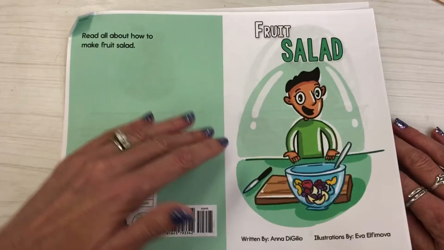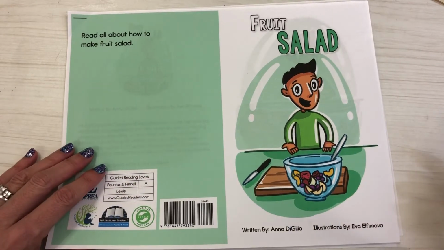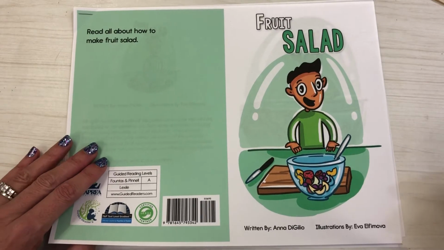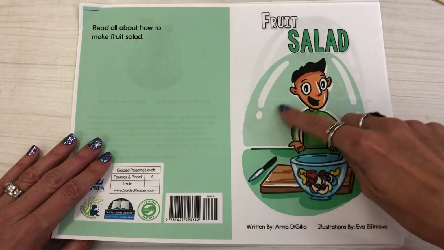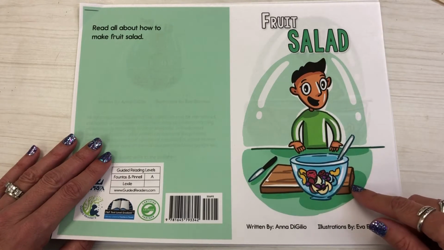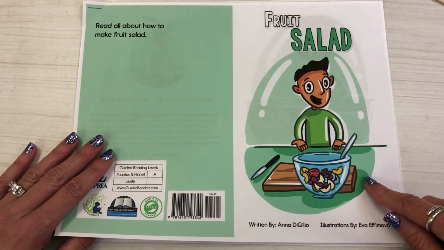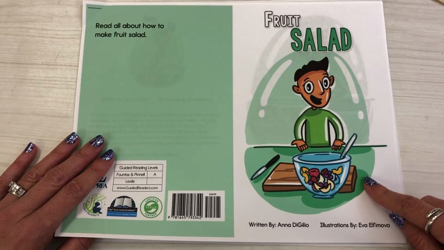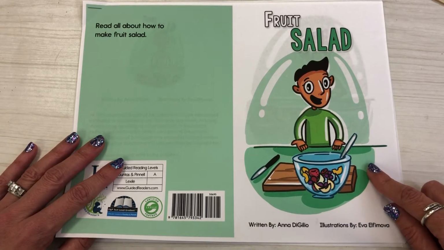Very good. Let's go back and look at this story again. If you look at the cover, based on the picture, what do you think is going to take place in this book? Where do you think this character is in his house? Do you think he's in the bedroom making fruit salad? Do you think he's in the living room? How about the kitchen? I think he's probably making fruit salad in the kitchen. Do you agree?